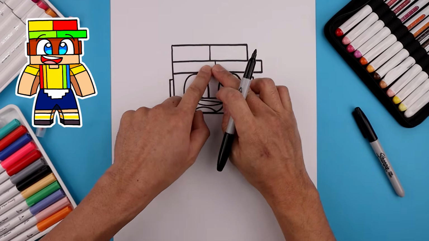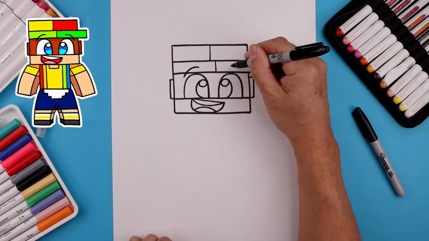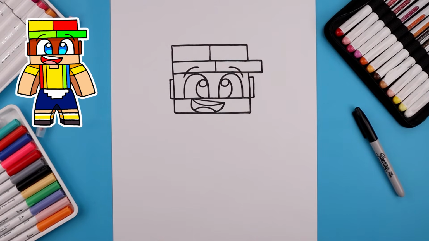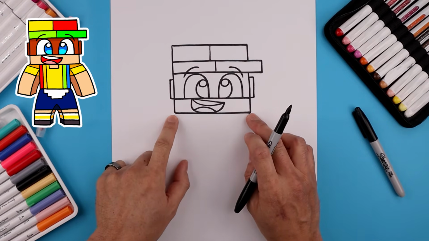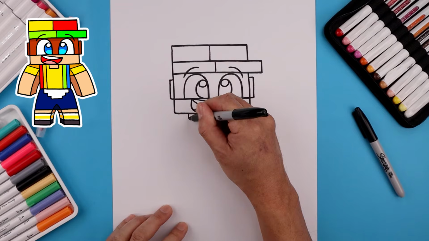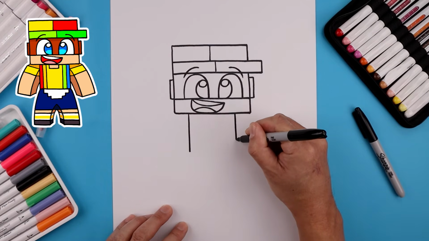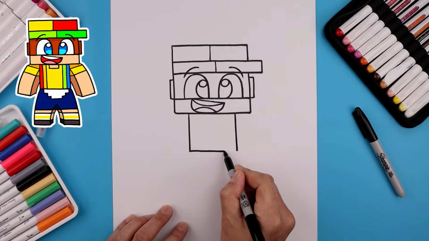Let's add the eyebrows on top of the hat brim. We're going to start on the left, bend this out, and then down. Now with the head in place, let's move down and draw on the body. From the bottom corners of the head, we're going to step in, draw two straight lines coming down towards the hips. And we'll flatten this off with a straight line.